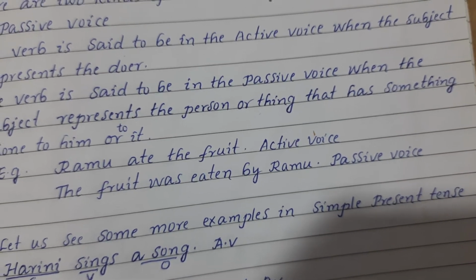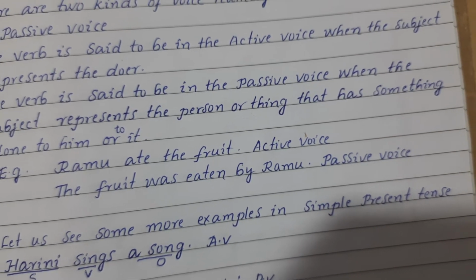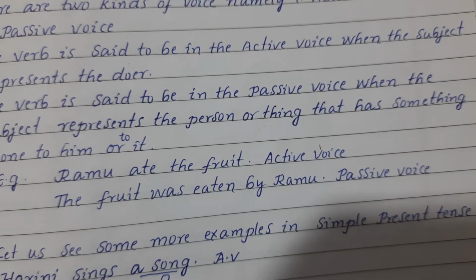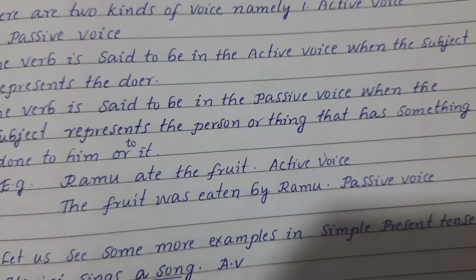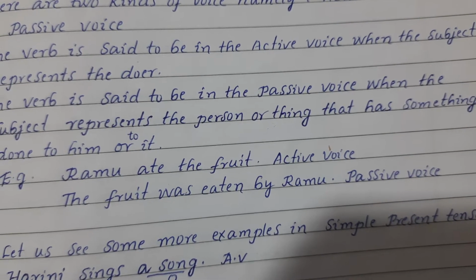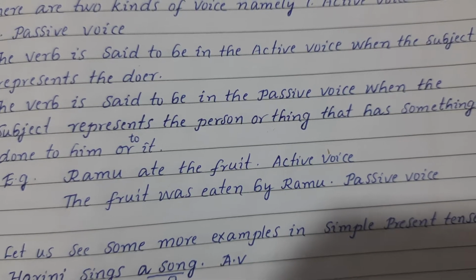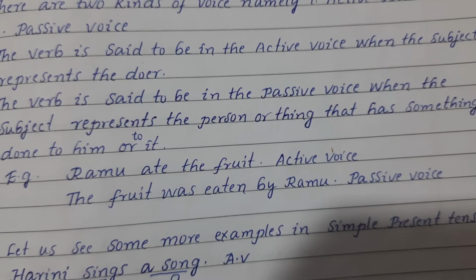Here, the fruit was eaten by Ramu. This is said to be in the passive voice because here, what is being done to the fruit? The verb tells us what is being done to the fruit. That means the fruit is the receiver of the action.